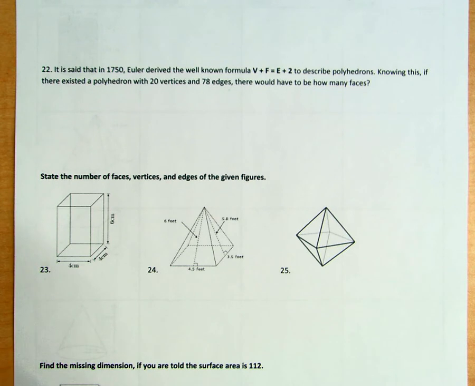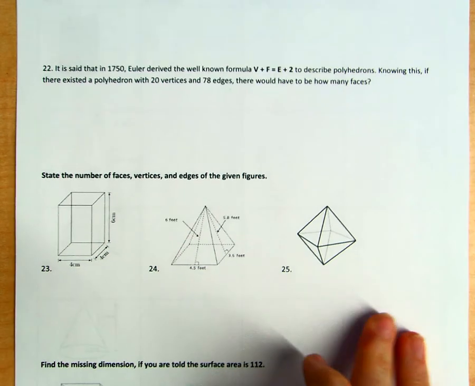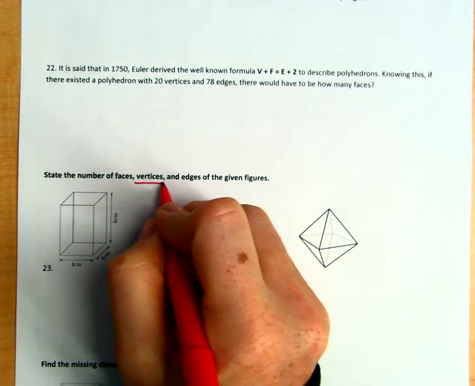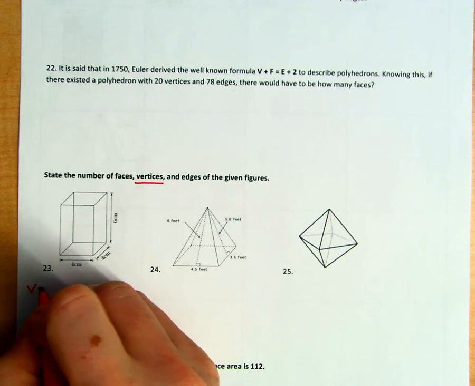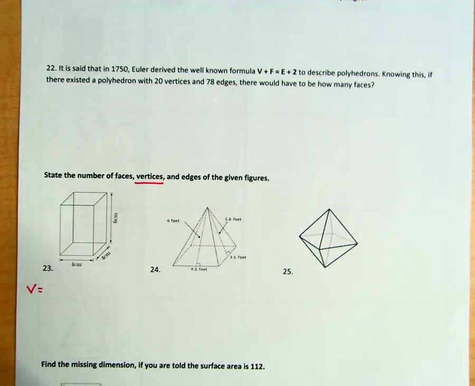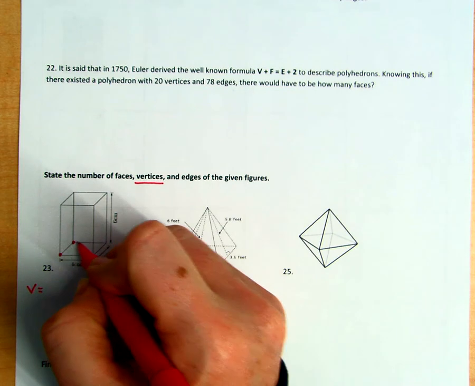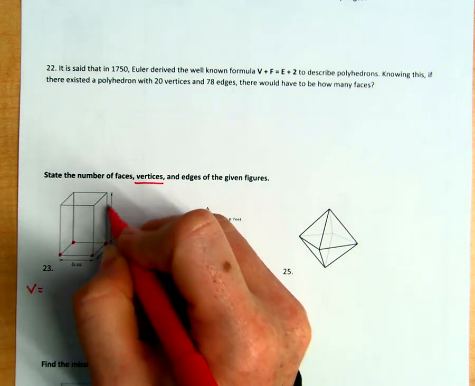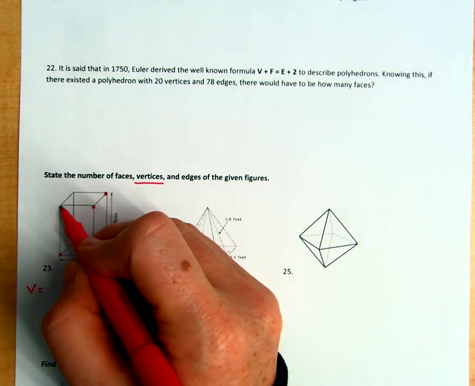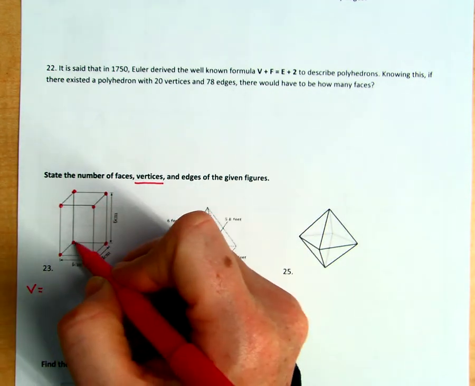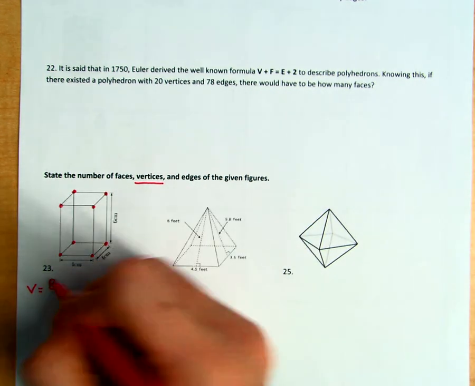So this is a pretty easy question, actually. You just need to know a little vocabulary in order to be able to answer it. So it says how many faces, how many vertices, and how many edges. I'm going to start with the vertices. So the vertices are the points where two edges meet, the points. Another way to think about them is to think of them as the corners of your polyhedron. So here they are, 1, 2, 3, 4, 5, 6, 7, 8 in this figure.